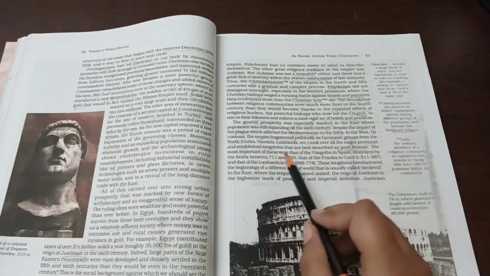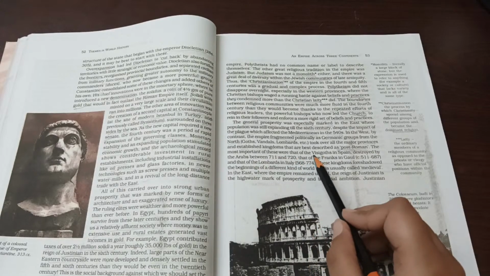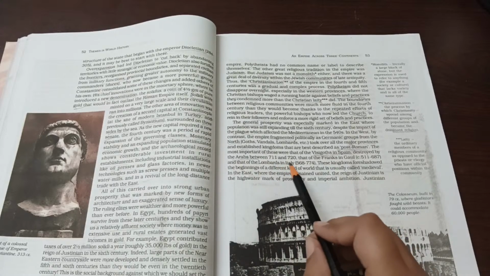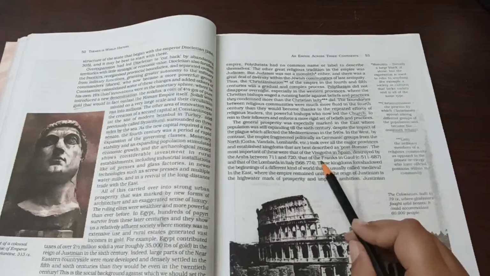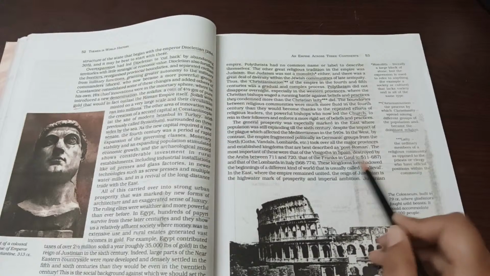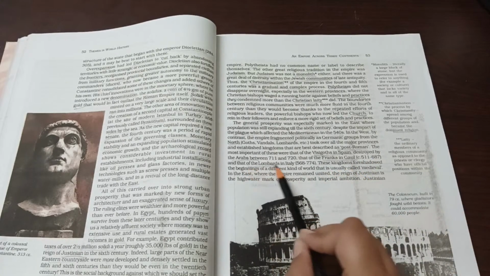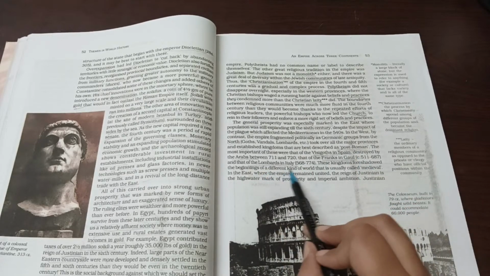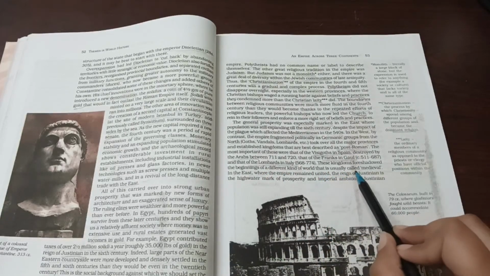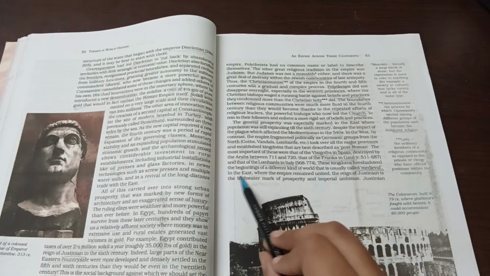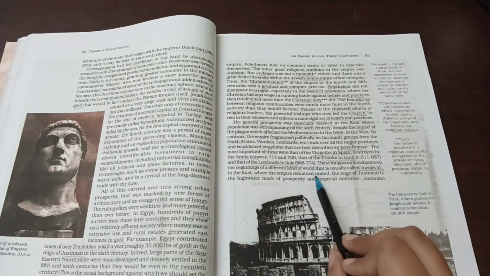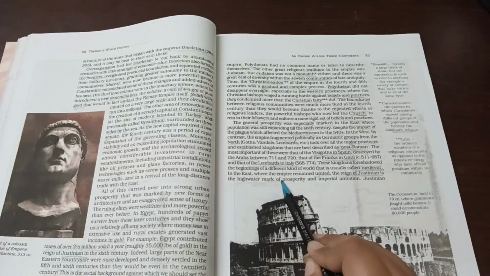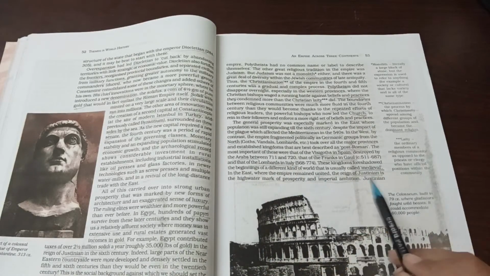The most important of these were that of the Visigoths in Spain, destroyed by the Arabs between 711 and 720, that of the Franks in Gaul, and that of the Lombards in Italy. These kingdoms foreshadowed the beginnings of a different kind of world that is usually called medieval. In the East, where the empire remained united, the reign of Justinian is the high water mark of prosperity and imperial ambition.